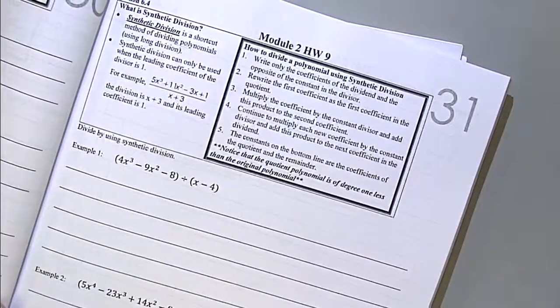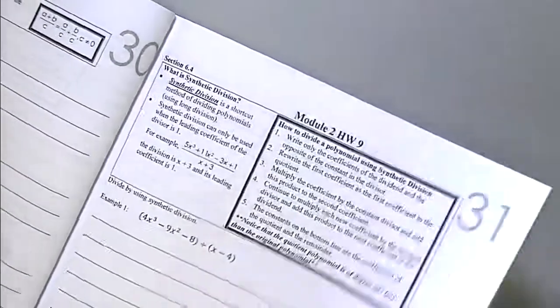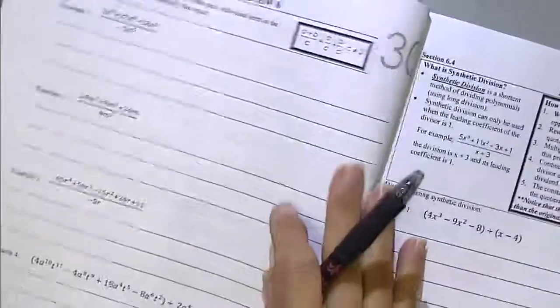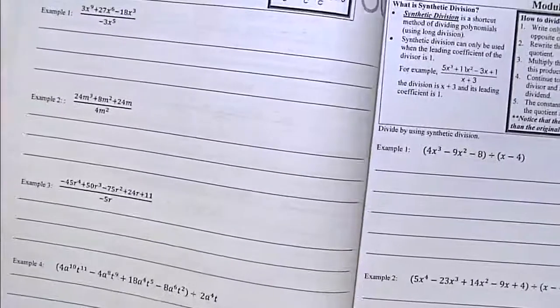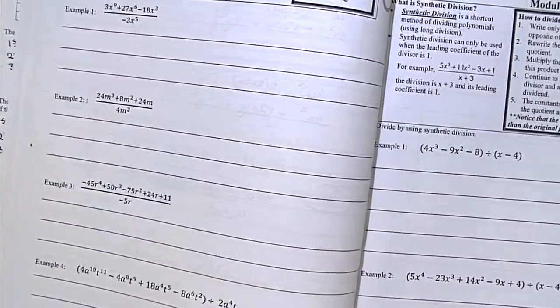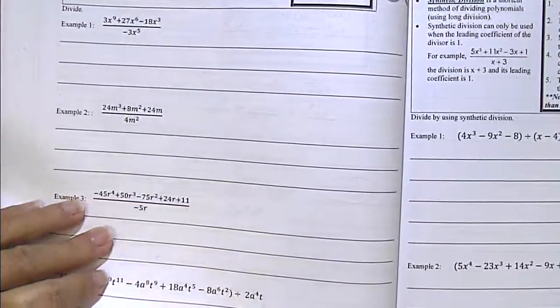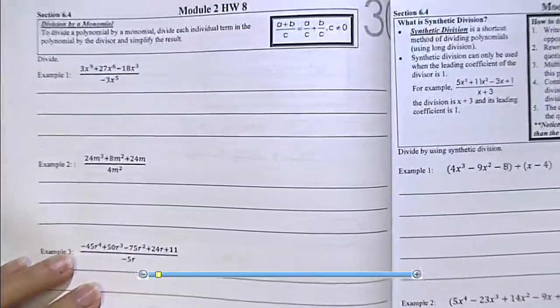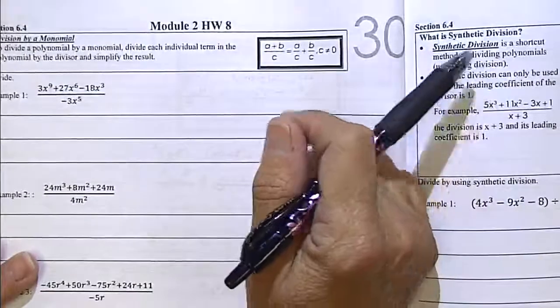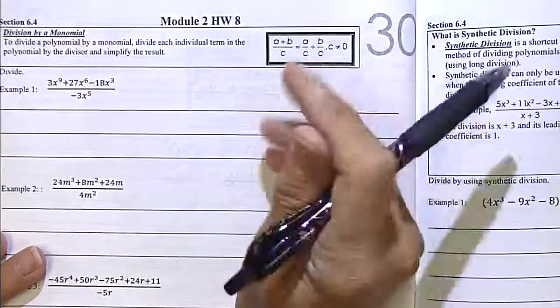All right, so I want to start today on page 30. I believe it's where we are. We only have 2 sections to cover. There aren't as many examples in your book as I want, so I've pulled some more examples for us so we can work some extra problems once we finish these, okay? Now, the first topic is division by a monomial.